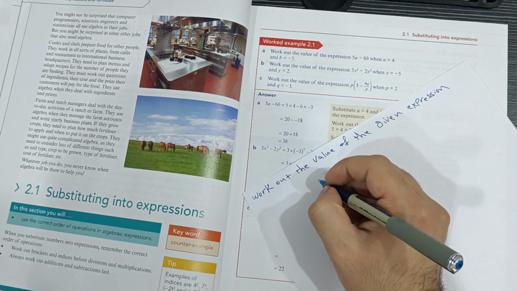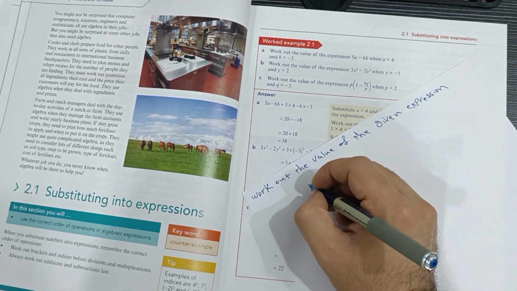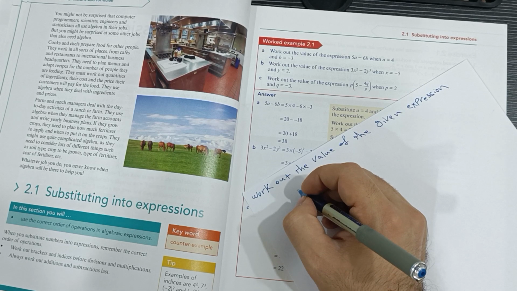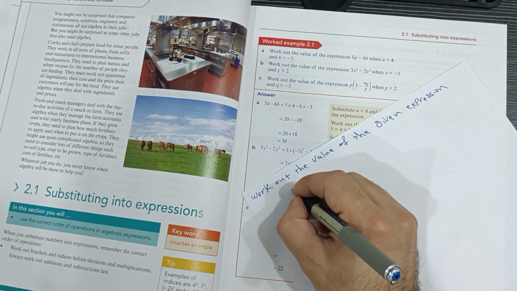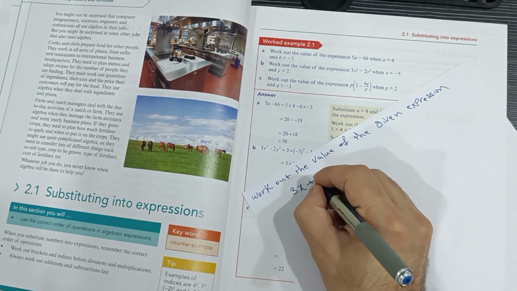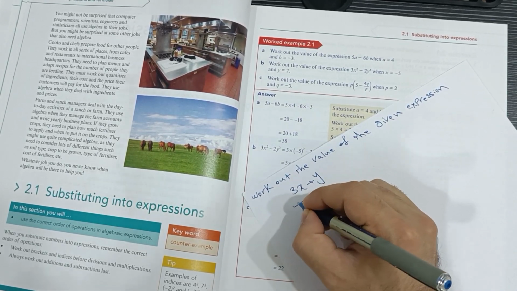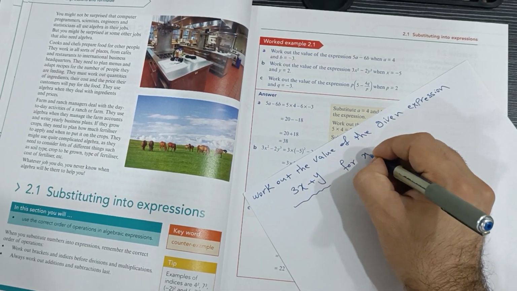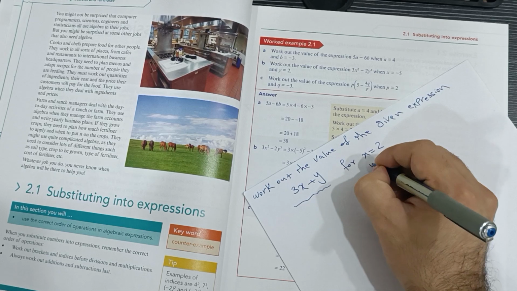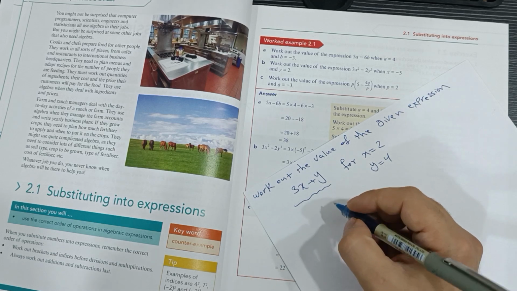Since it's math, I would love to use x and y more than other variables, but I will try my best to use every single variable that I can. So let's say you have 3x plus y, find the value of this expression for x equal to 2 and y equal to 4. How are we going to substitute these values into this expression?